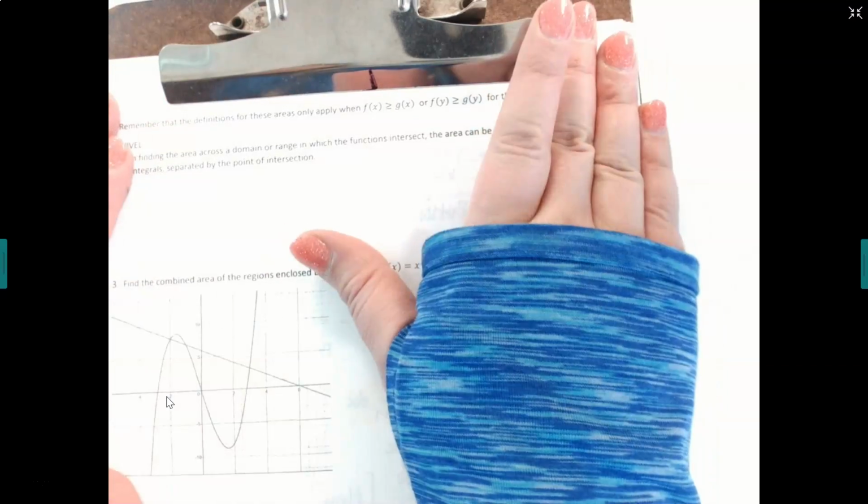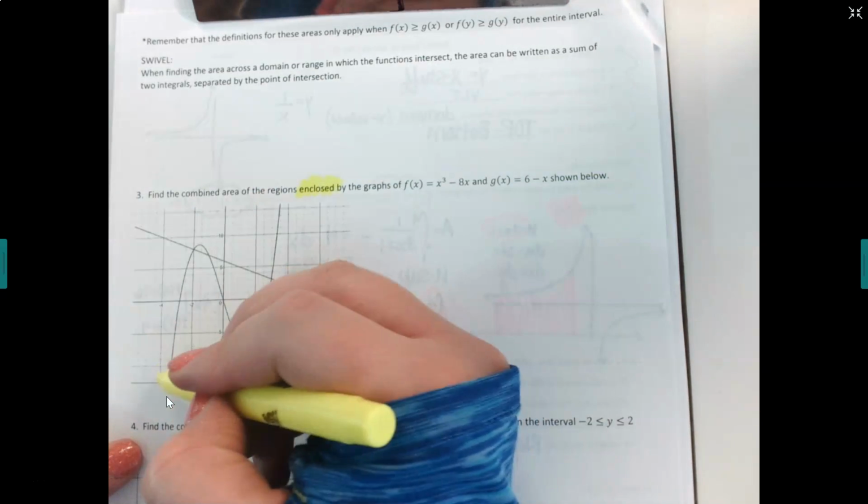The only difference from yesterday to today is that now you are going to have graphs that perhaps intersect. So take a look at number 3. For right now we're just going to practice setting them up, and then I'll bring you a calculator in a second. How many areas are enclosed by these two graphs?